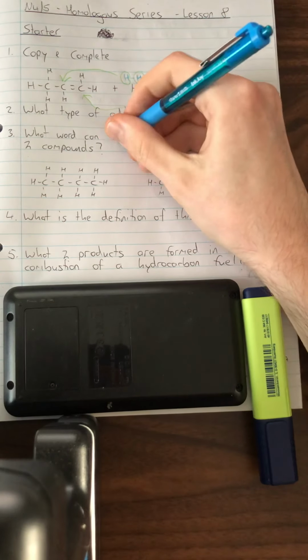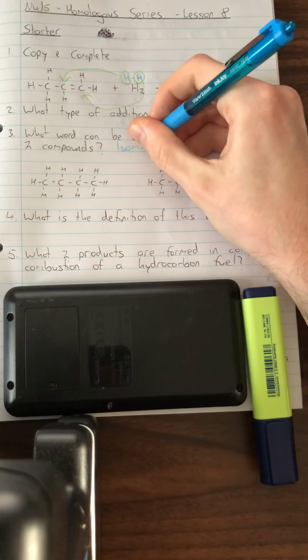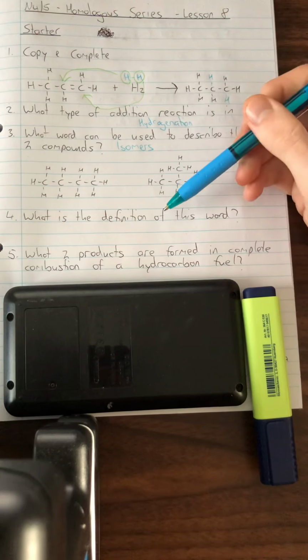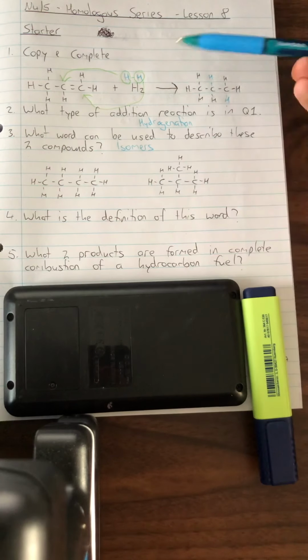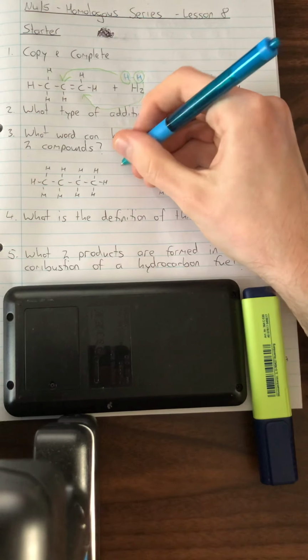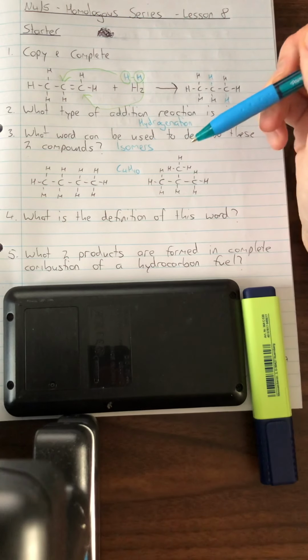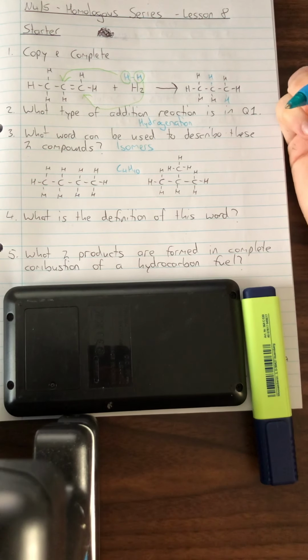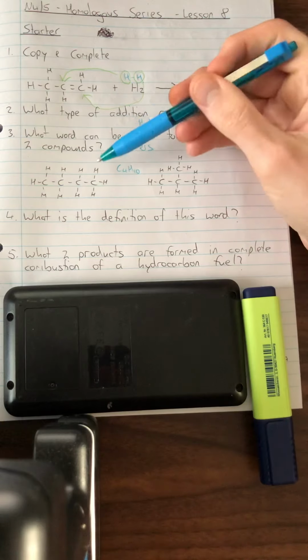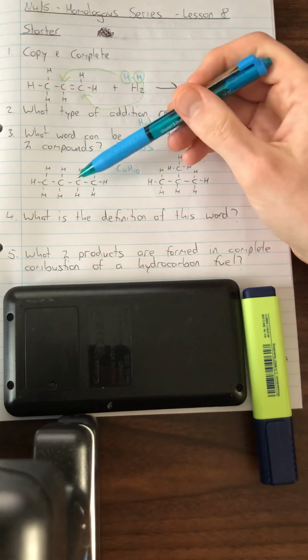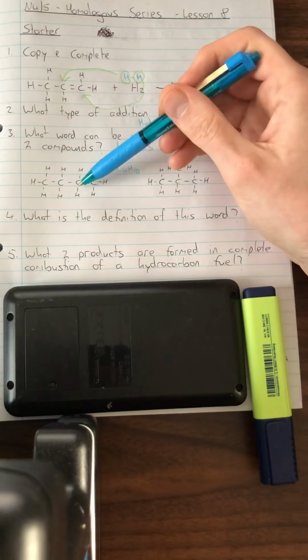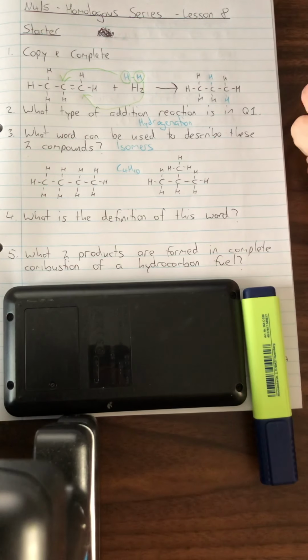They are isomers. And why are they isomers? Well, this kind of answers question 4. They've got the same molecular formula, they've both got C4H10, but they've got different structural formulae. And what do we mean by that? It means they've got a different structure, they've got a different name. So butane, 2-methyl propane.